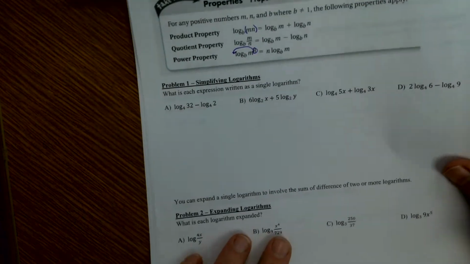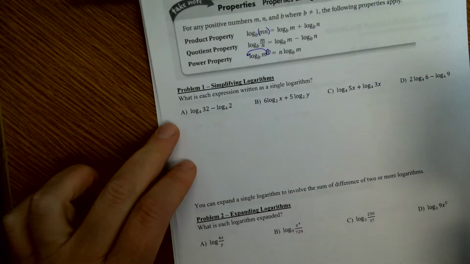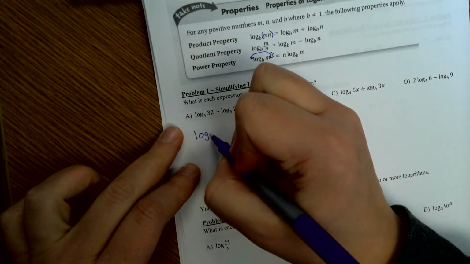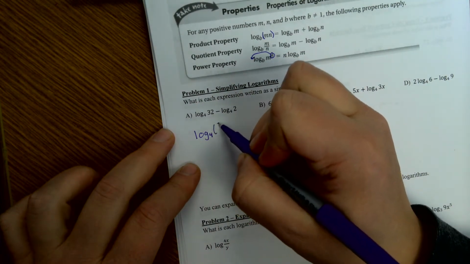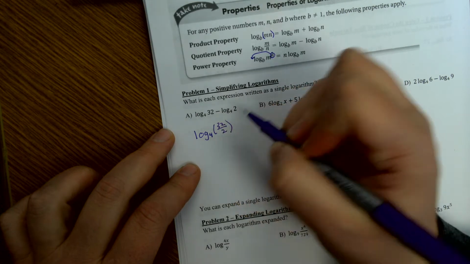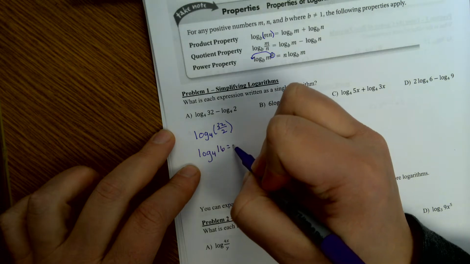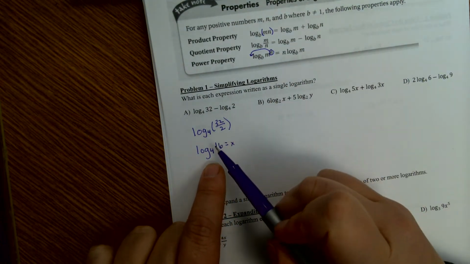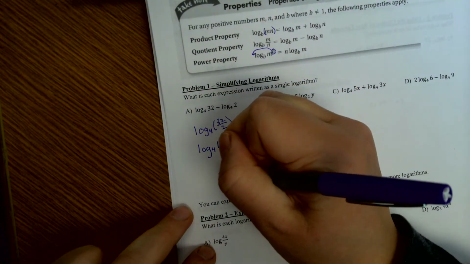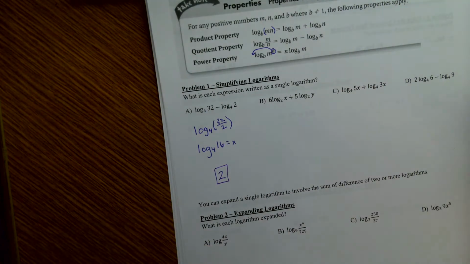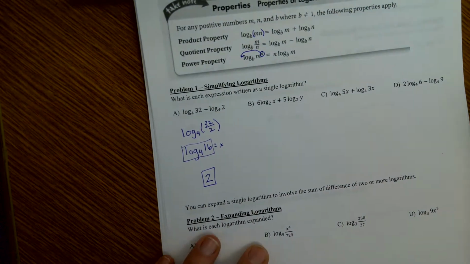So if I have something like this, I wanted to condense it and write it as one single log. My log base does not change. My base 4 does not change. This becomes, because of subtraction, the first number goes on top, the second number goes on bottom. And then I have log base 4 of 16 would be equal to x. You could solve this in your head because it's saying 4 raised to what number is equal to 16, or else you can type that in your calculator and that's also going to be equal to 2. But for right now, it's just asking to write as one single logarithm, so that's going to be my answer.